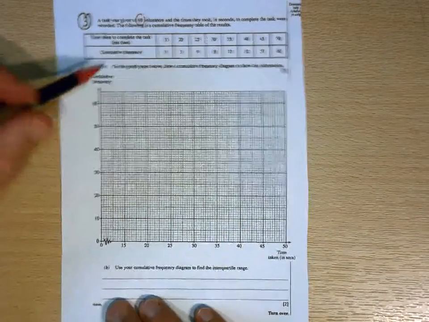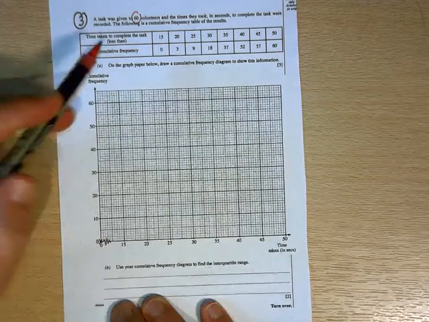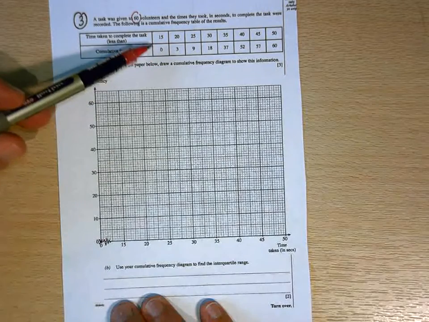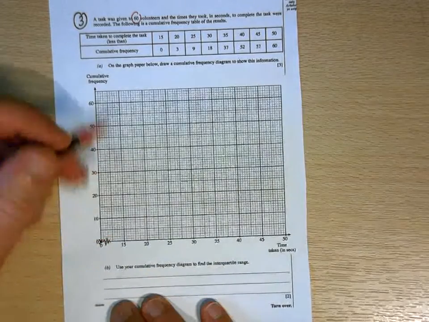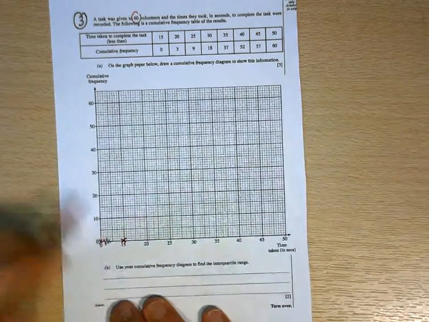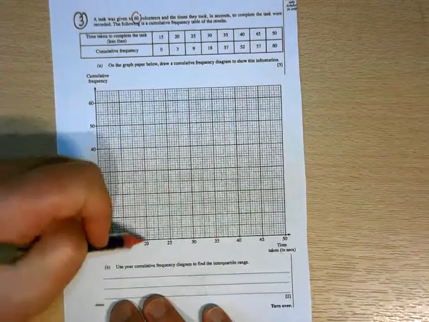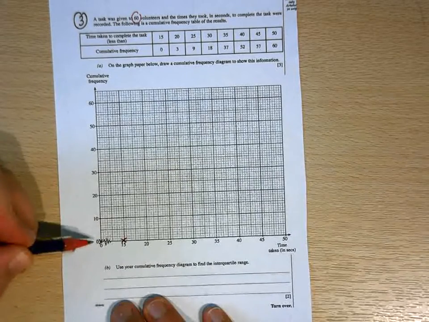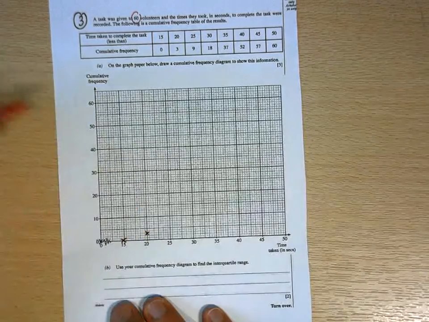So to draw this graph then, we start off with a cumulative frequency of 0, and the time taken to complete none of them took less than 15 seconds. So 0, 15. Then we've got 20 seconds with 3 students. So 20 seconds, check the scale here. We're going from 0 to 10 in 10 little squares. So each little square is 1. So 20, 1, 2, 3, put across.